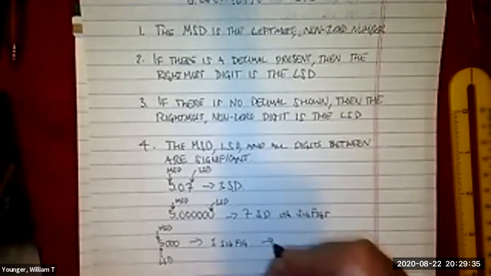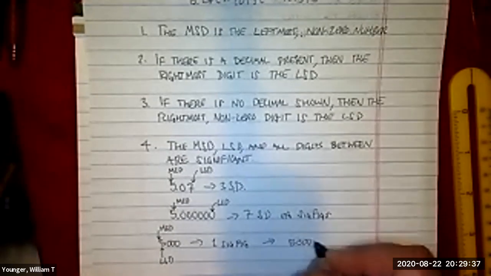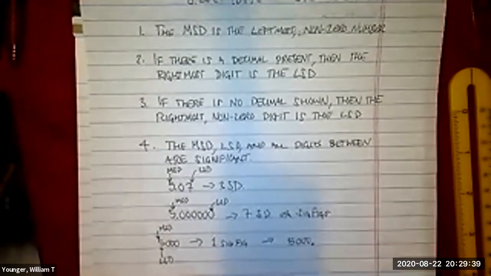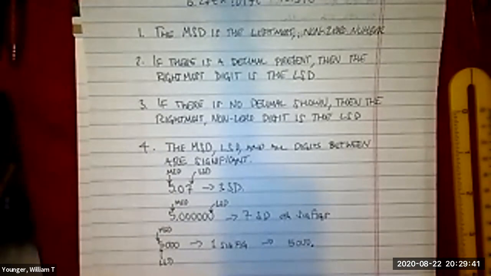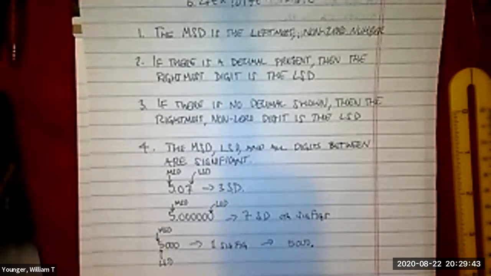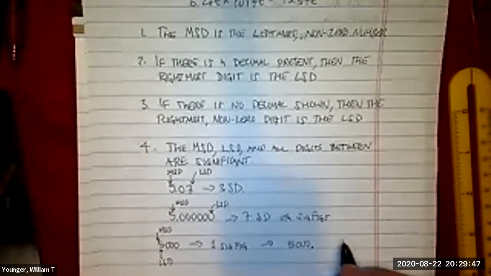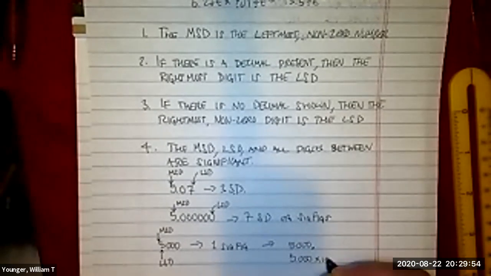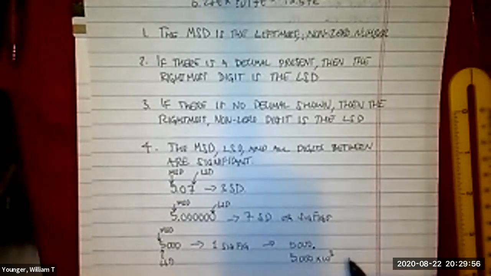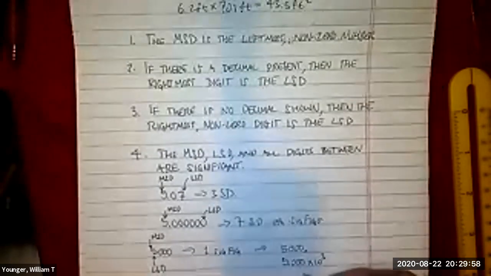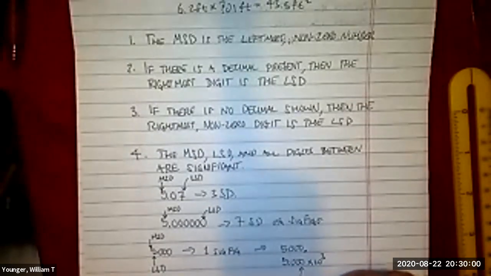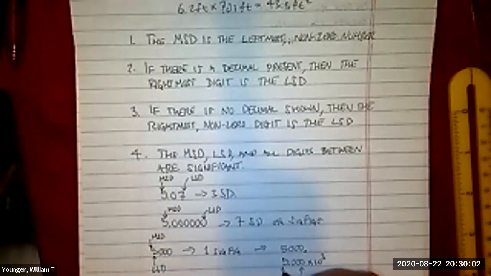You're going to either write it as 5,000 and take time to be pedantic and put that little dot on the end, which is going to be confused for a period too, and that could be a whole other problem. Or the better thing is actually use something called scientific notation, in which case you'd write it as 5.000 times 10 to the third. And then there's no ambiguity. Everybody knows a decimal is present, so this is your LSD, and this is your MSD.